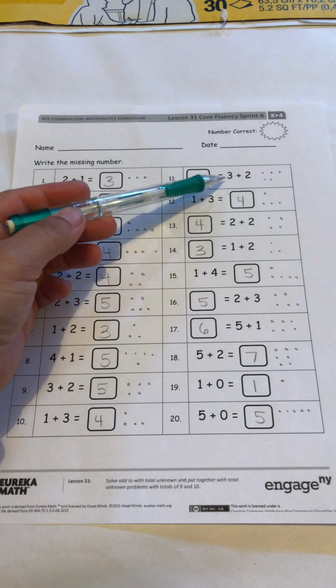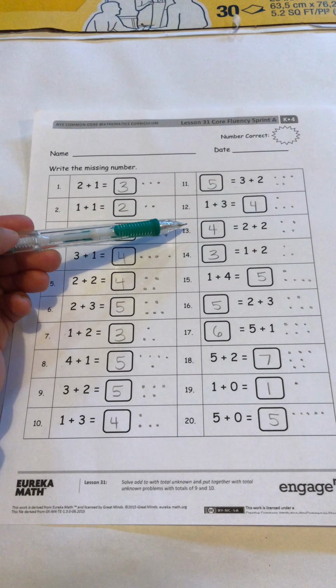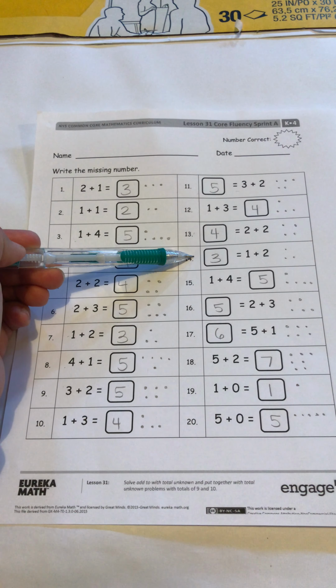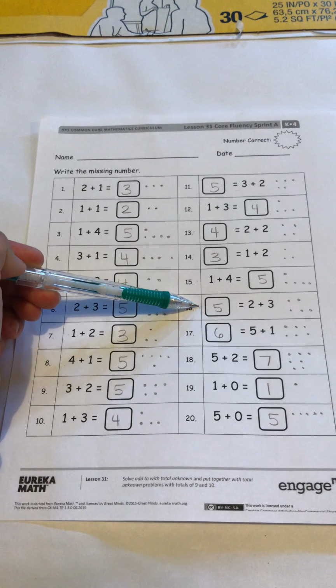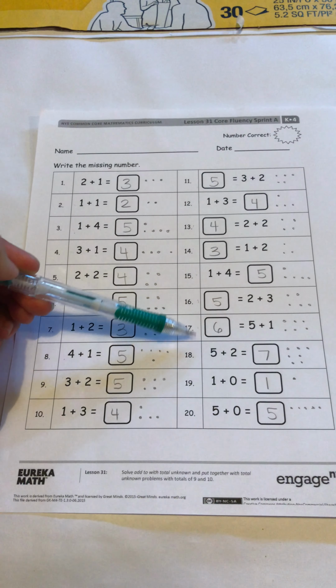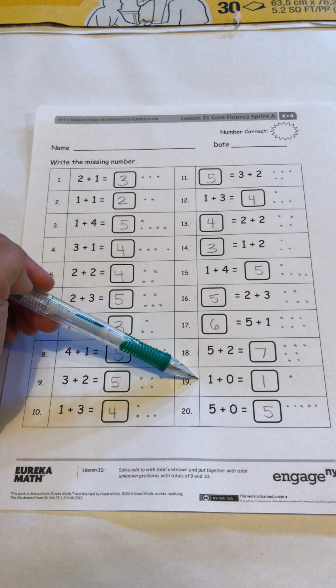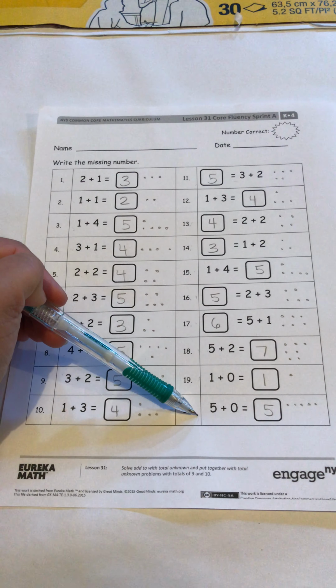And back up to the top. 3 plus 2 is 5. 1 plus 3 is 4. 2 plus 2 is 4. 1 plus 2 is 3. 1 plus 4 is 5. 2 plus 3 is 5. 5 plus 1 is 6. 5 plus 2 is 7. 1 plus 0 is 1. And 5 plus 0 is 5.